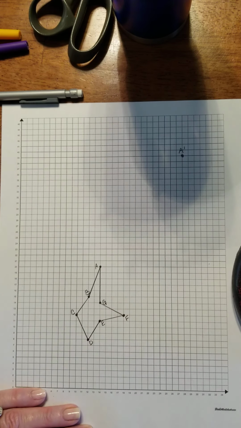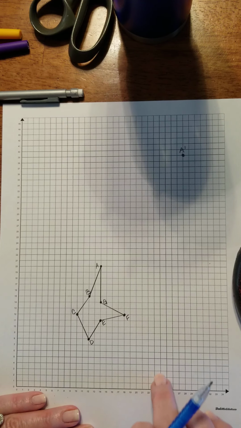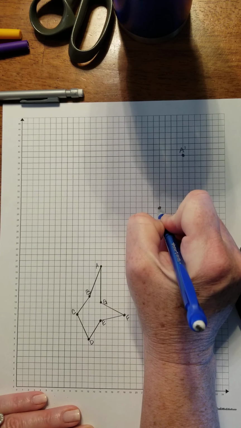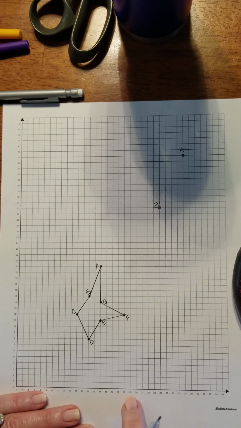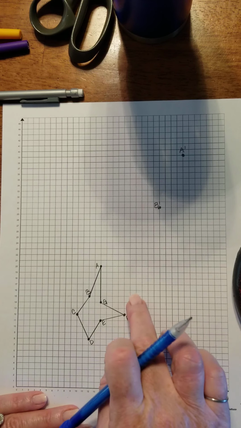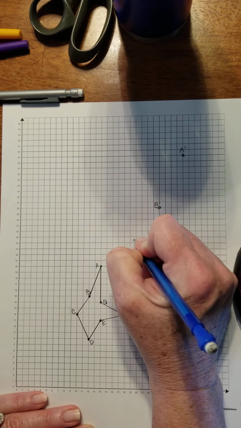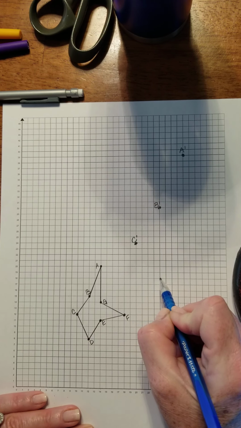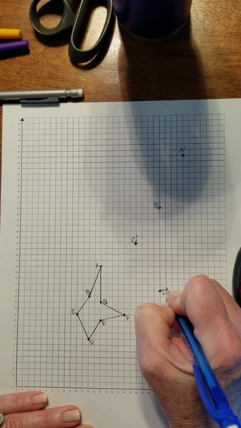Go ahead and label your points as we go. (24, 30) is going to be B prime. (24, 20) is C prime. Then (24, 16). I went too far. Here we go. (24, 16) is going to be D prime.